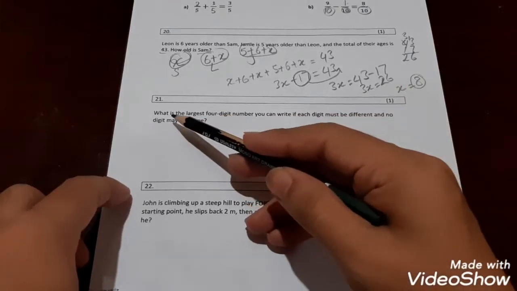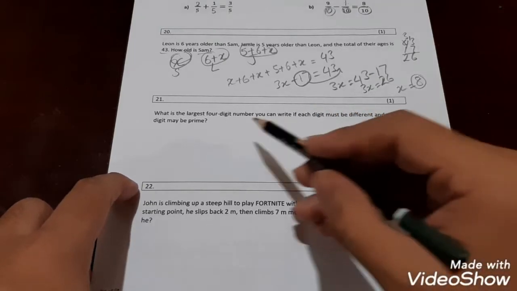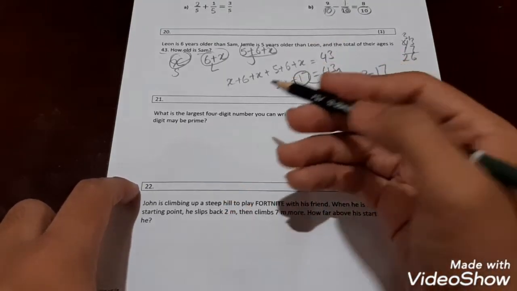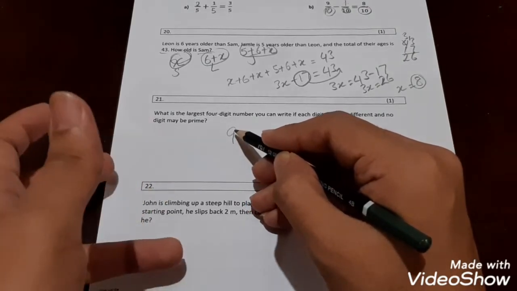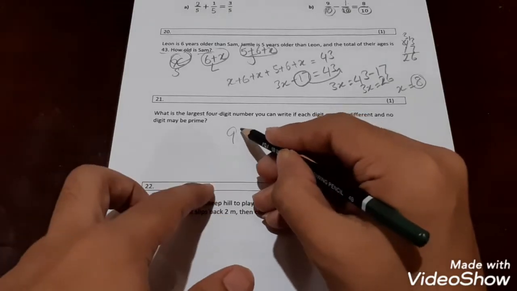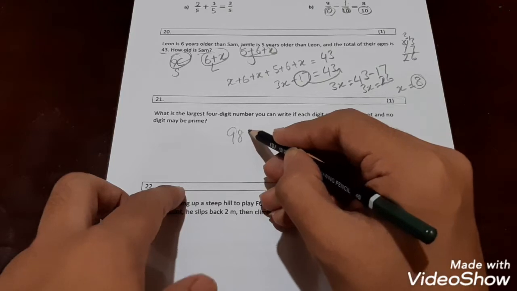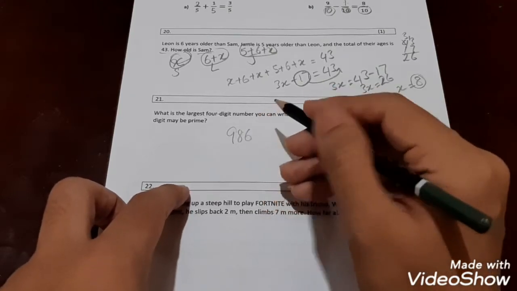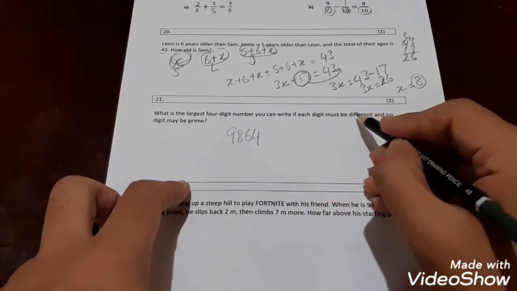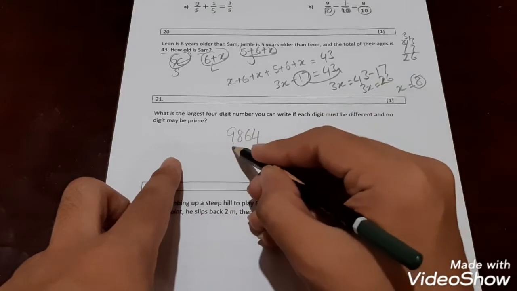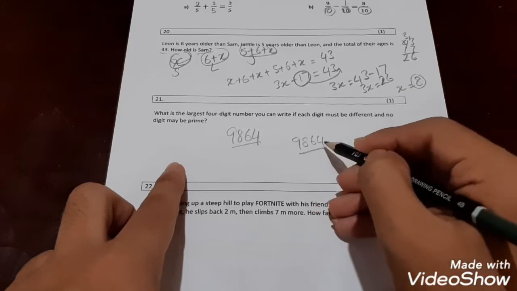Question 21 states, what is the largest 4-digit number you can write if each digit must be different and no digit may be prime? So we will use the largest number, which is 9, which is not a prime number. Then second number will be 8 because it is also divisible by 2. Then we will use 6, and lastly we will use 4. So the largest 4-digit number you can write if each digit must be different and no digit may be prime will be 9864 as our final answer.